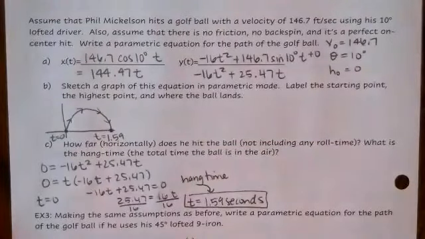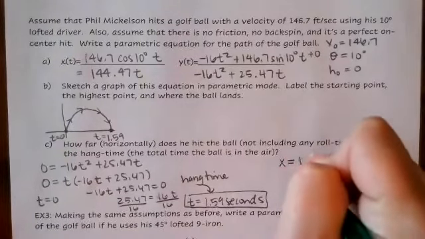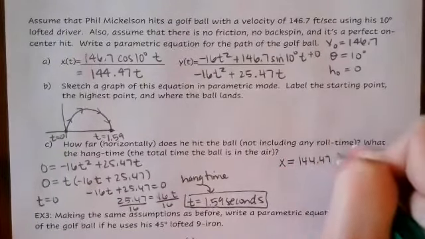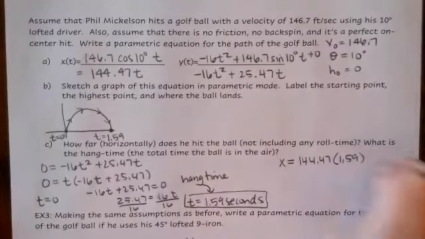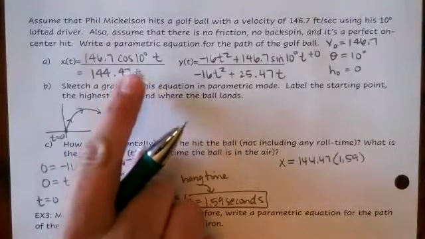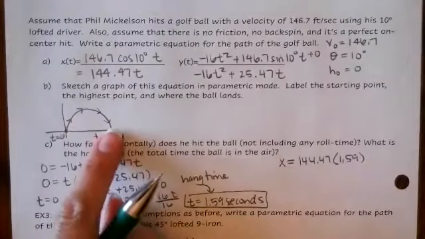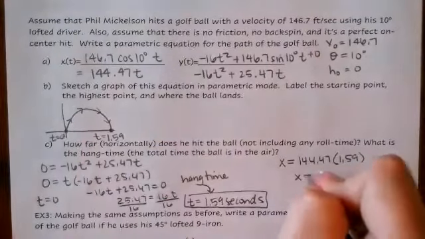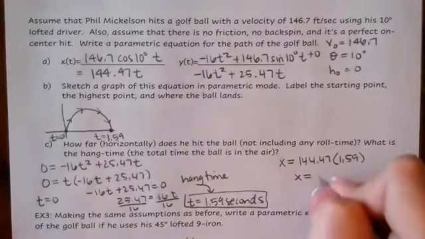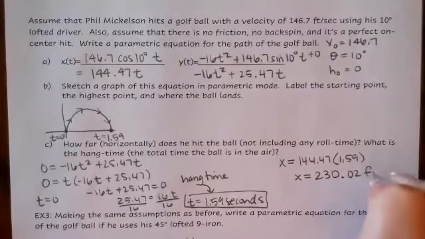Now, if we want to know how far that made it horizontally, then we need to plug that into our horizontal equation. And so we get x equals 144.47 times 1.59. So I've taken my horizontal component here and I've plugged in the time that I just found, that it was the entire time it was up in the air. So that gives me a horizontal distance of 230.02 feet.